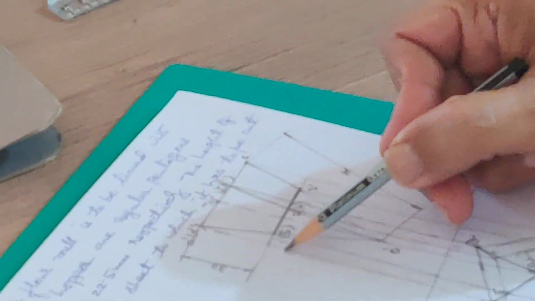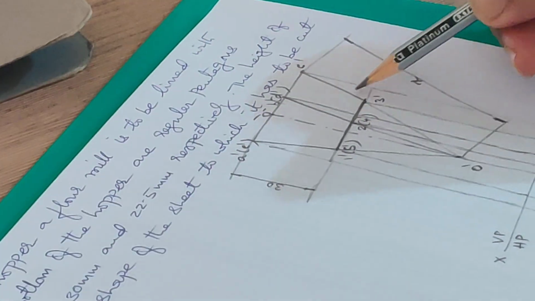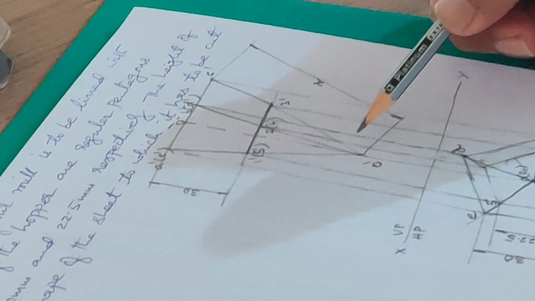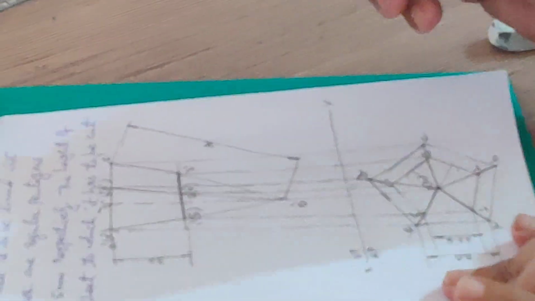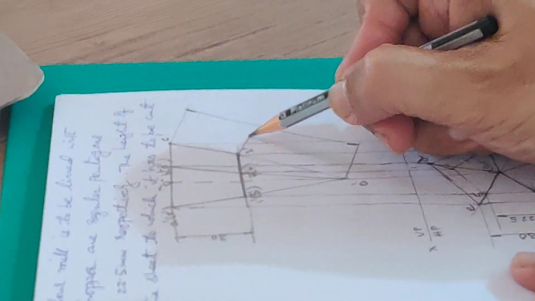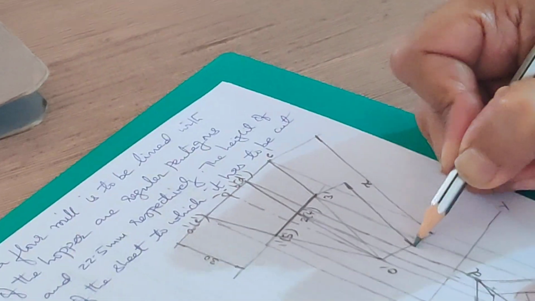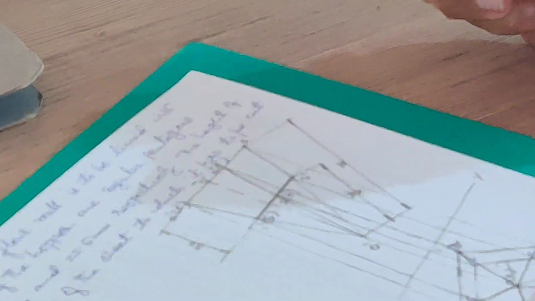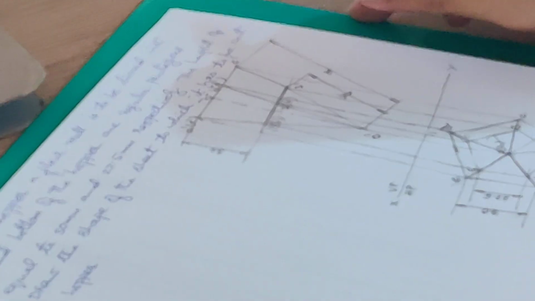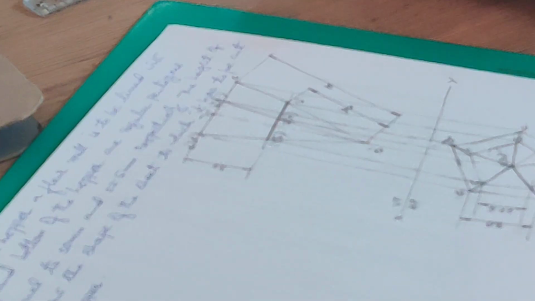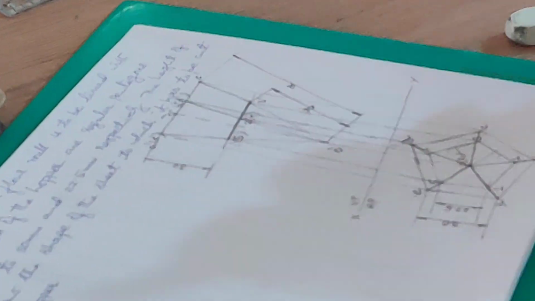Similarly, if you consider this to be a cutting plane 1, 2, 3, 4, 5, you need to measure its distance from the vertex as well. This is the true length. So on the same true length, you will measure this length as well. This will be, let us say, Y. So now I am going to draw two arcs with X and Y as radius.